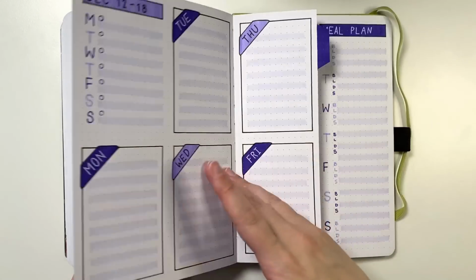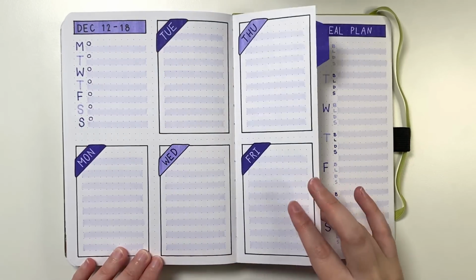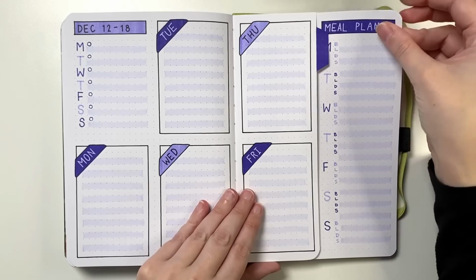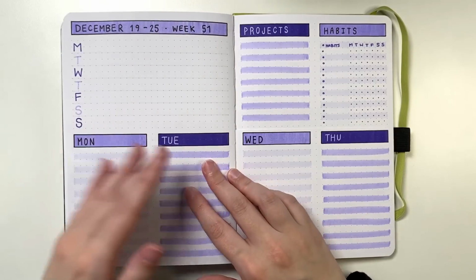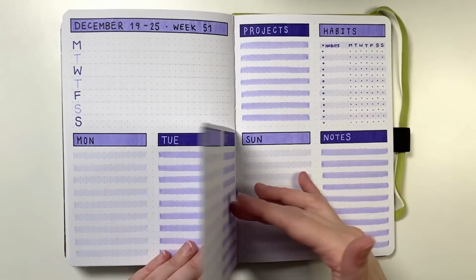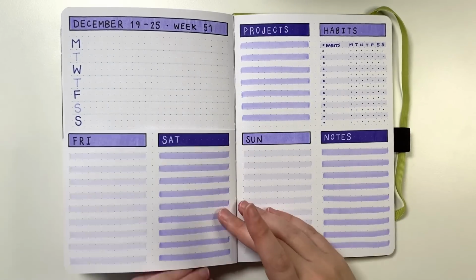And then we're on to the Dutch door ideas. So we had a vertical Dutch door to start with, which I thought was pretty cute. Have the meal plan on the side of the weekly here. We then have the next one, which was a horizontal Dutch door. So we've got those days of the week down the bottom, along with a note section.